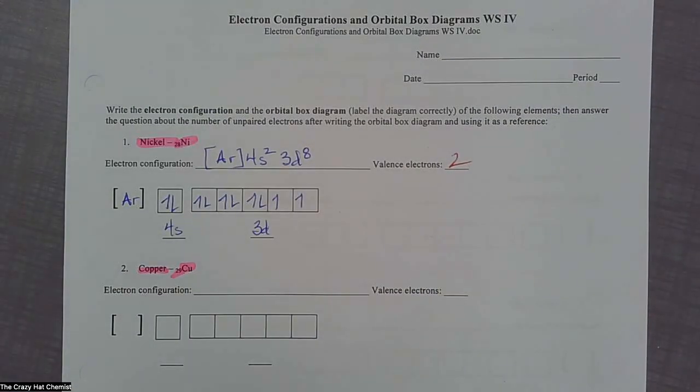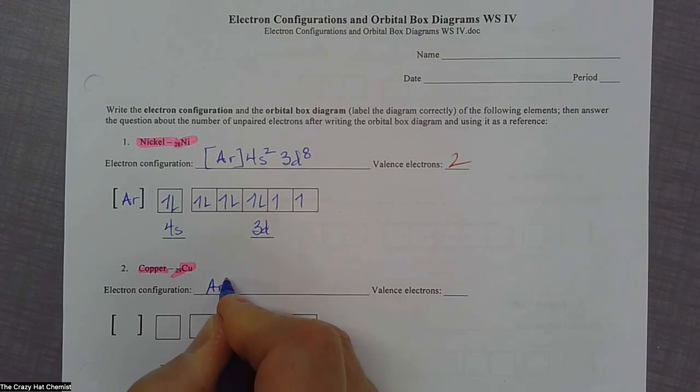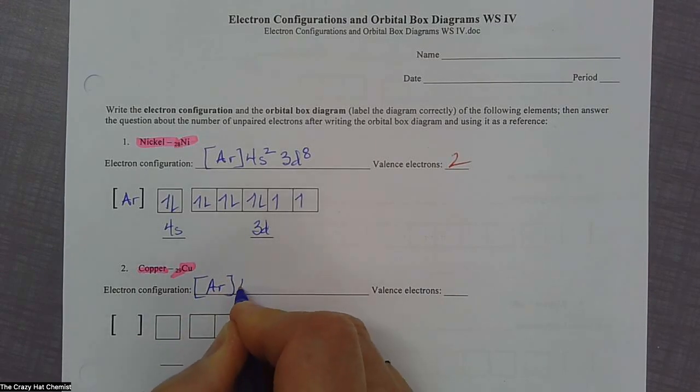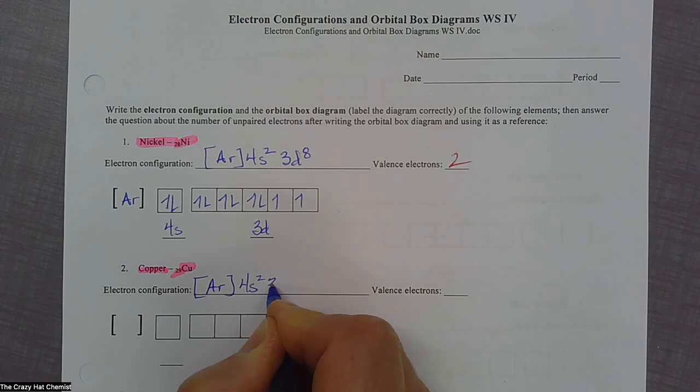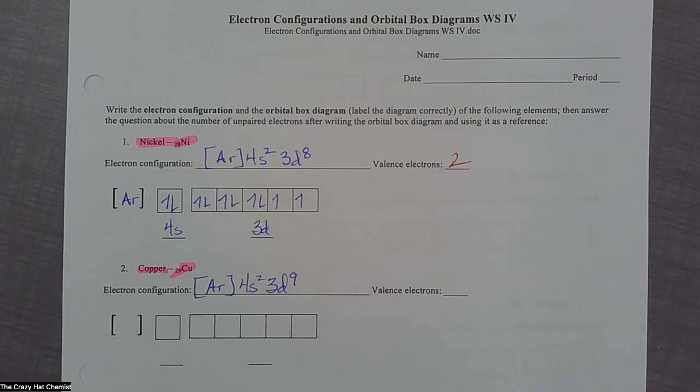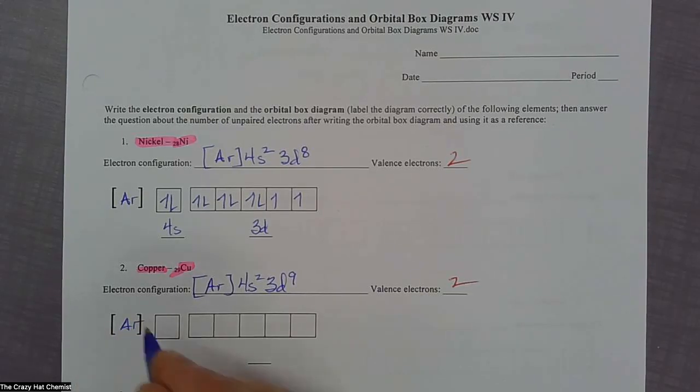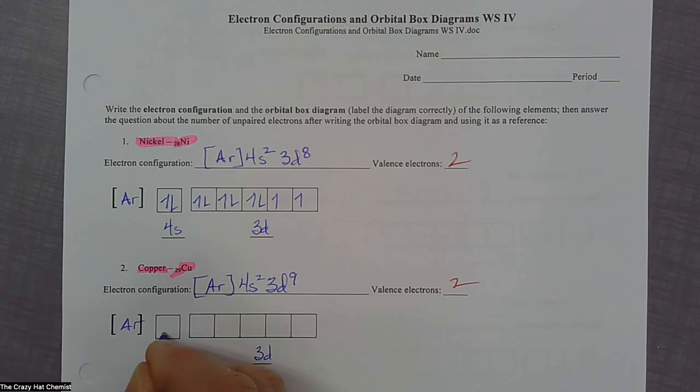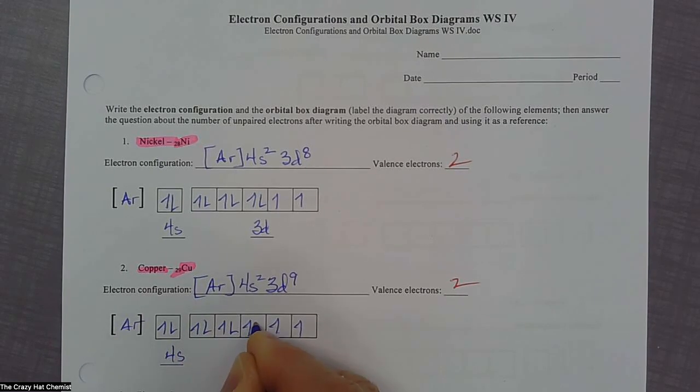So let's see if we can write this down. That is going to be Ar for our noble gas. That's in brackets. That's 4s2, then 3d9. We said there were 2 valence electrons because it's in the boot. That's argon, just like that. This is 4s. This is 3d. This is 1, 2. This is 1, 2, 3, 4, 5, 6, 7, 8, and finally 9.